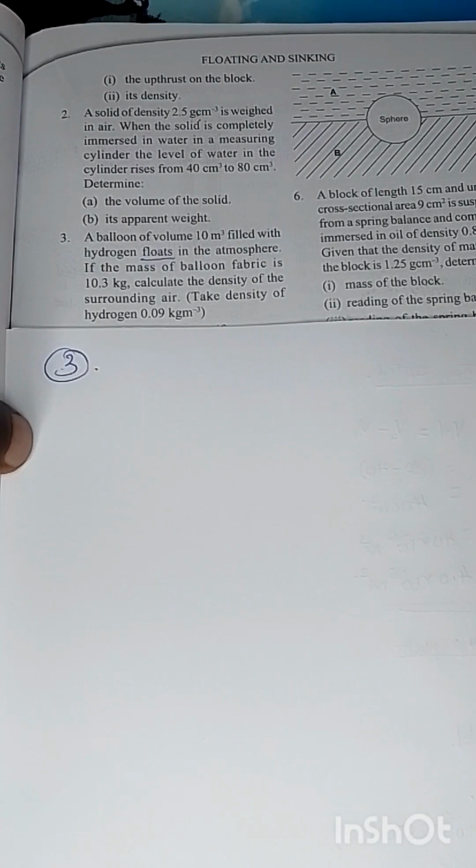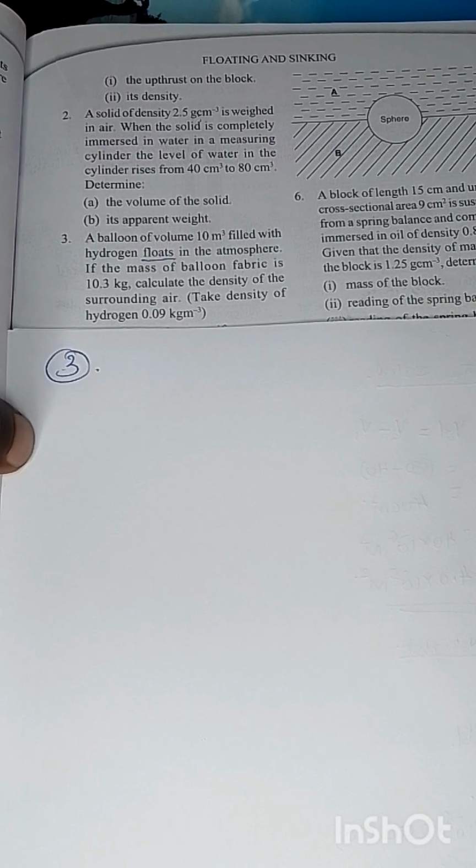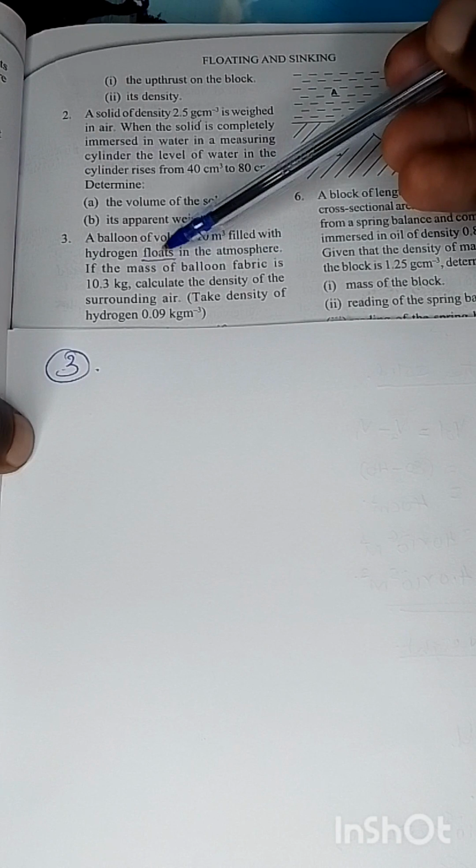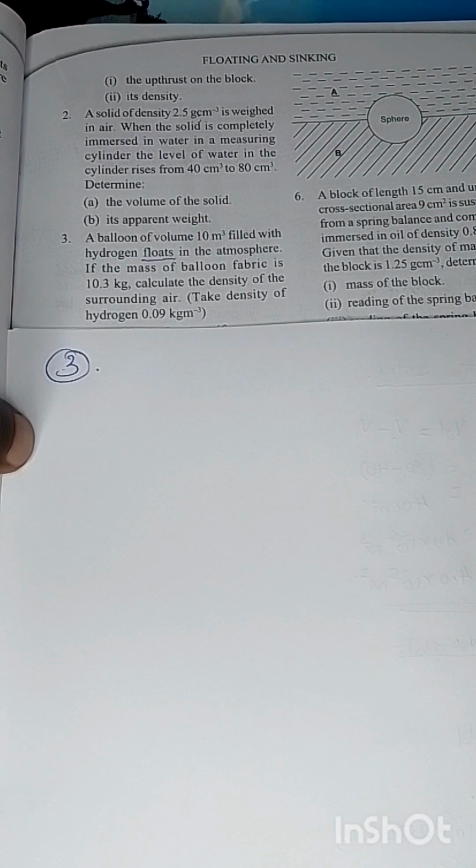Question 3. Question 3 reads: a balloon of volume 10 cubic meter filled with hydrogen floats. You can see I've underlined the word floats. There's a lot of information on this. It floats in the atmosphere. If the mass of the balloon fabric is 10.3 kilograms, calculate the density of the surrounding air. Take the density of hydrogen to be 0.09 kilogram per cubic meter.